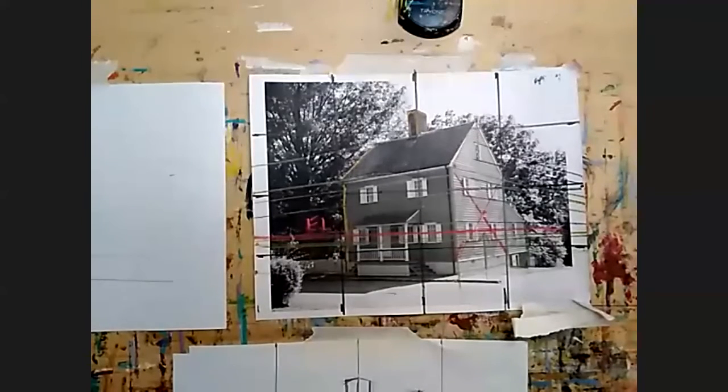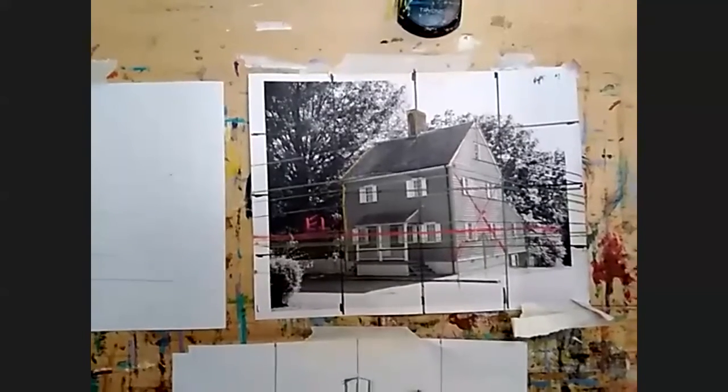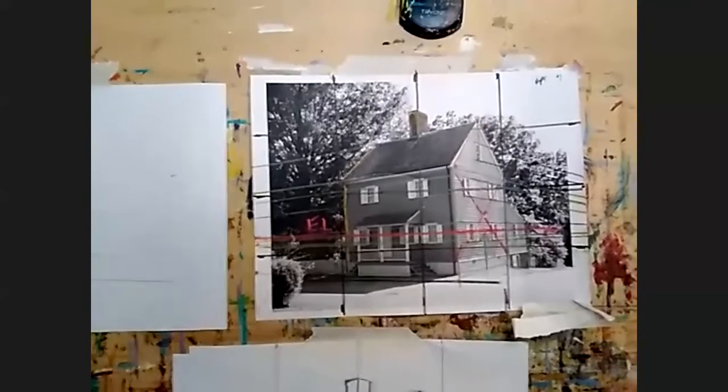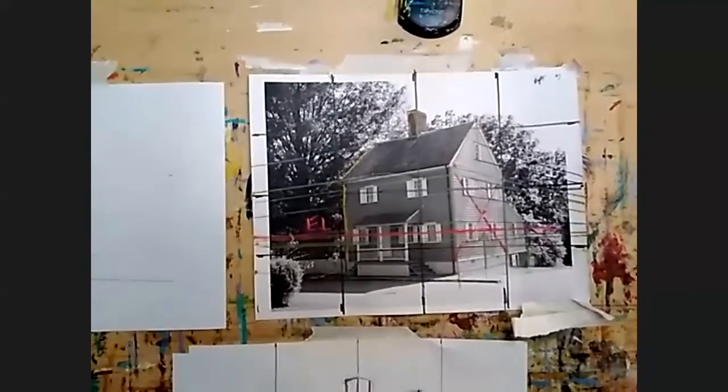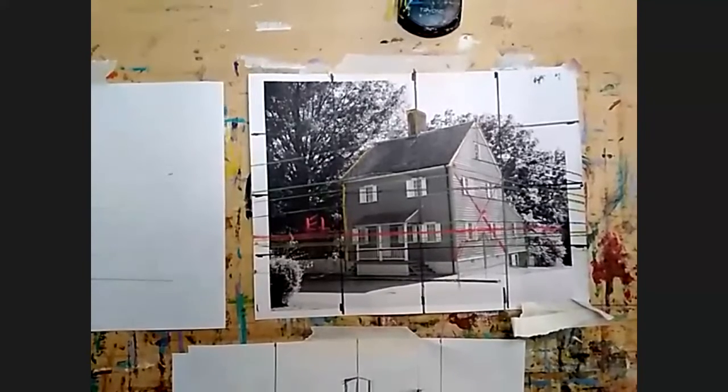It actually really helped me to step up and get away from my drawing. I could see immediately that I had made my windows on this side wrong. They were not the right shapes and the angle wasn't right. So it helps to see that.